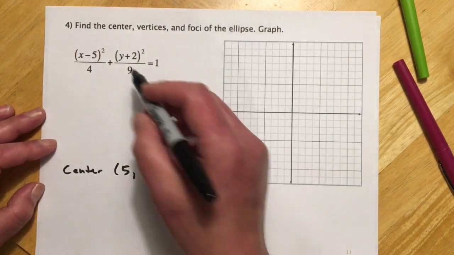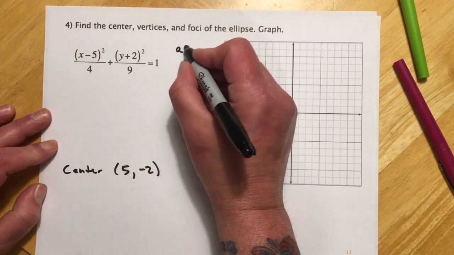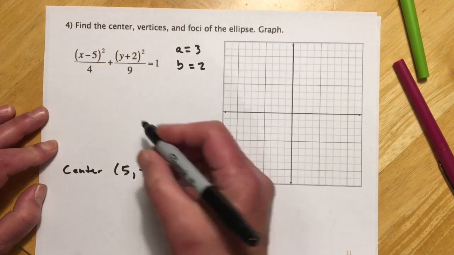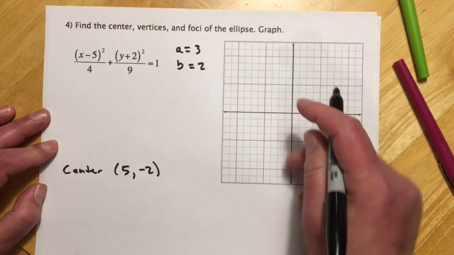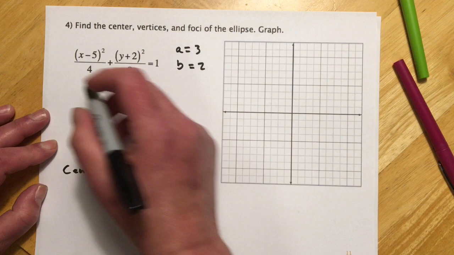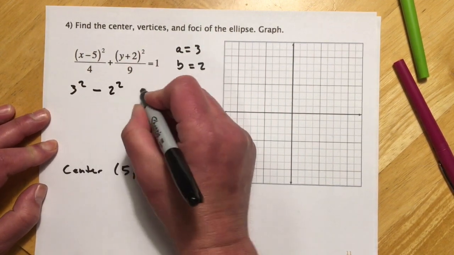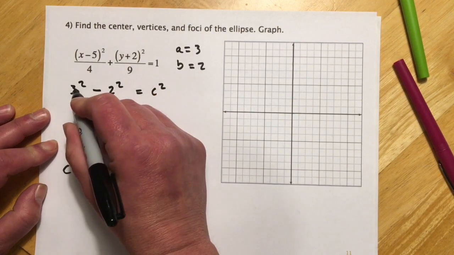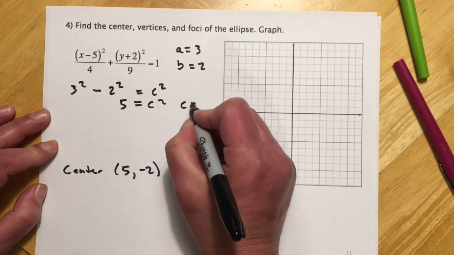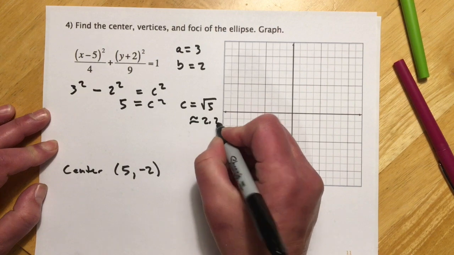I know it's going to be a tall, skinny graph because the 9 is under the y. So A is going to be 3 and B is going to be the 2. And so to find C, I'm going to need that so that I can find the location of the foci. We're going to go a squared, so 3 squared minus b squared, 2 squared equals c squared. So that'll be 9 minus 4, so 5 equals c squared, or c equals root 5, or approximately, for graphing purposes, 2.2.